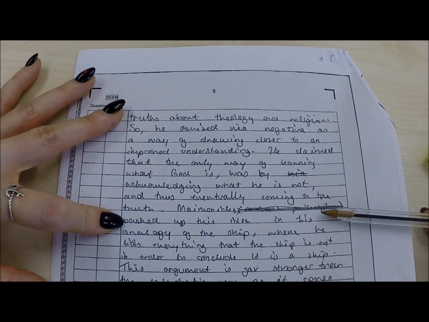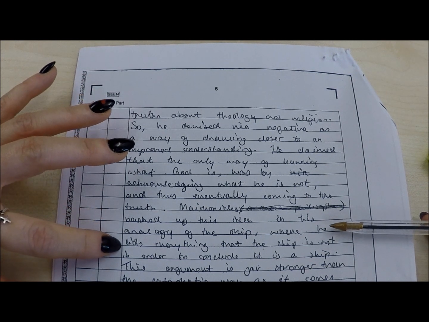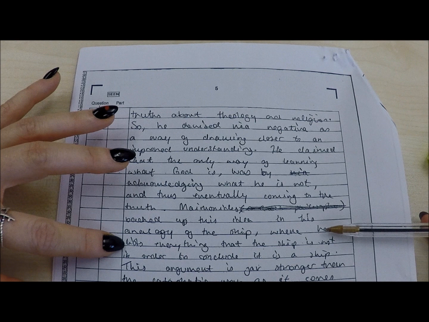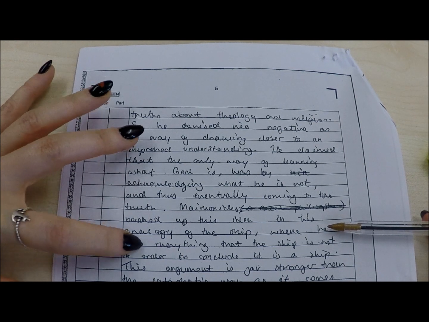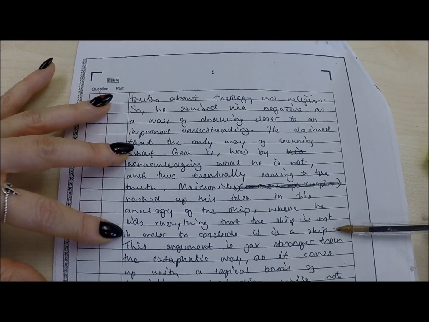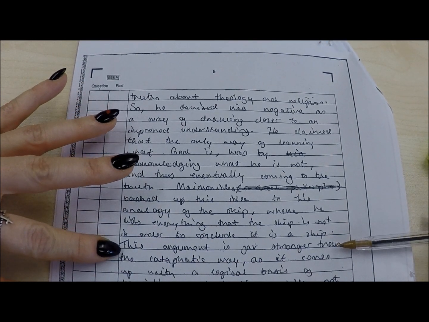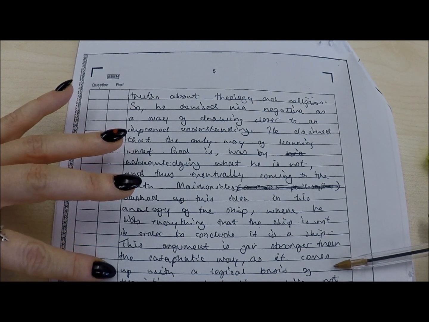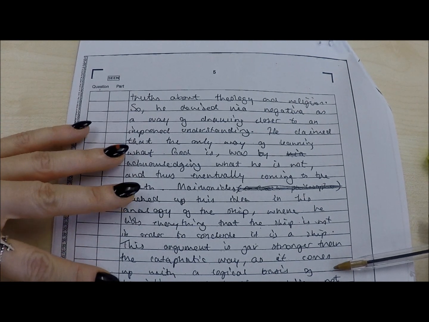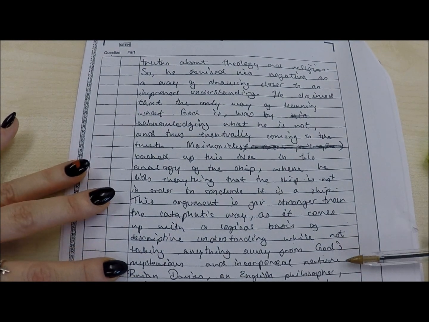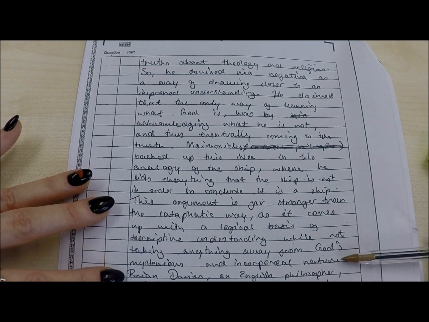Maimonides backed up this idea in his analogy of the ship, where he notes everything that the ship is not in order to conclude it is a ship. This argument is far stronger than the cataphatic way, as it comes up with a logical basis of descriptive understanding while not taking anything away from God's mysterious and incorporeal nature.